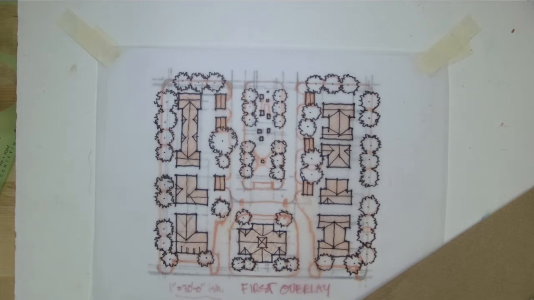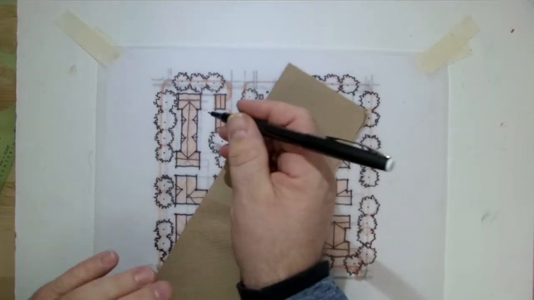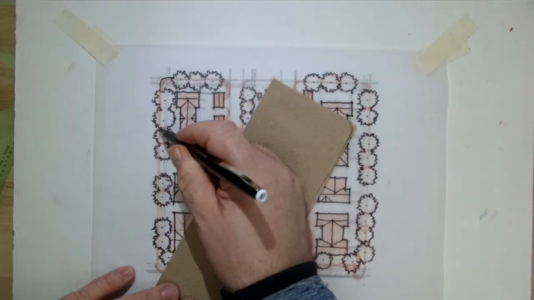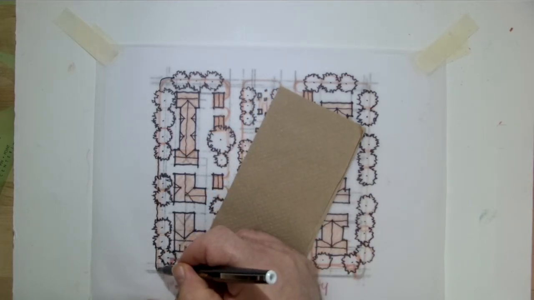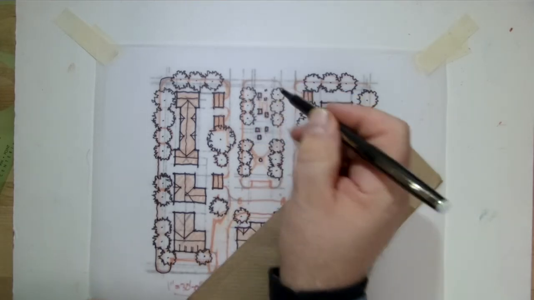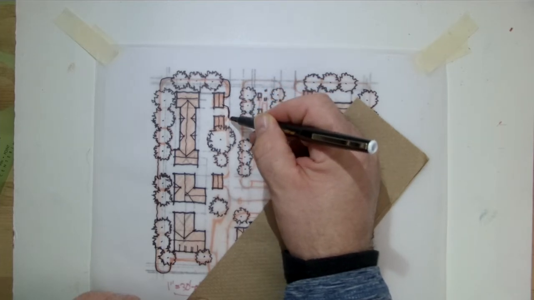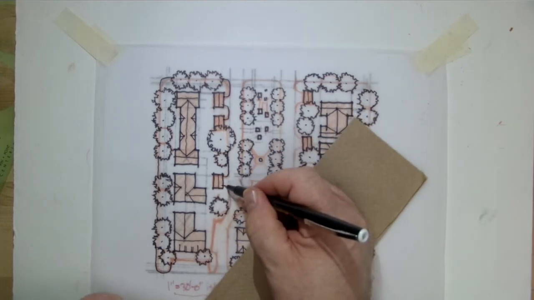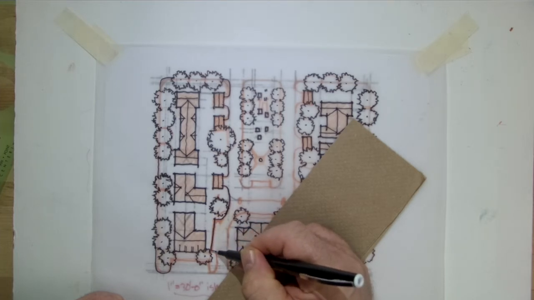And then, with that thin line weight, I'm going to do the block outlines. Underneath those trees. Curb cut into garages. To additional off-street parking.